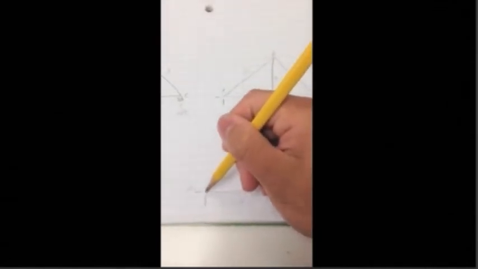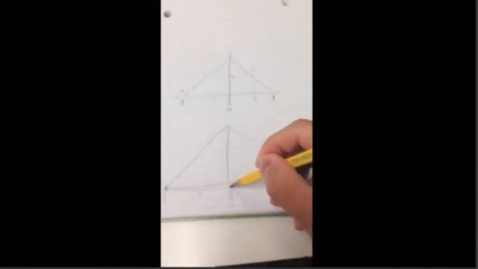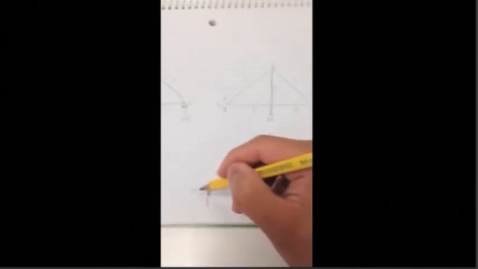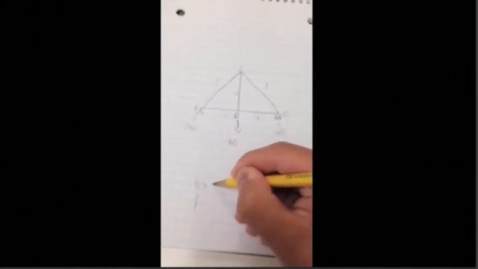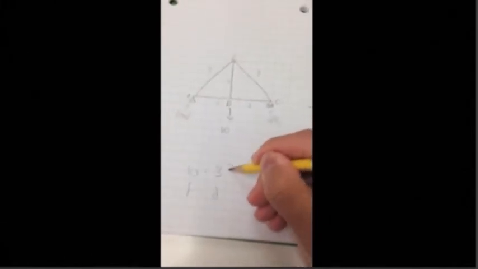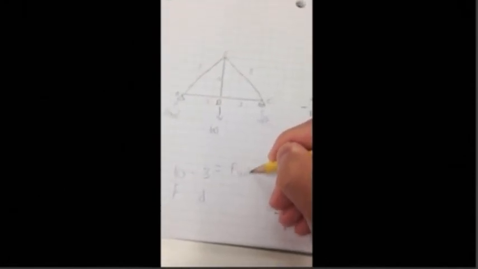So we're going to use the moment formula. It's going to be 10, which is a force, times 3, the distance from the point, equals the unknown force times 6, which is the distance, plus 3. If you solve for the unknown force over 12, you're going to get 5. So you can just fill that in right there.